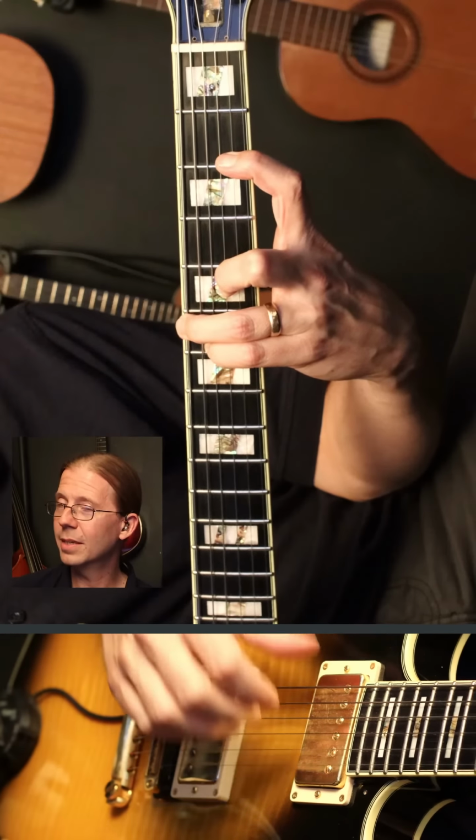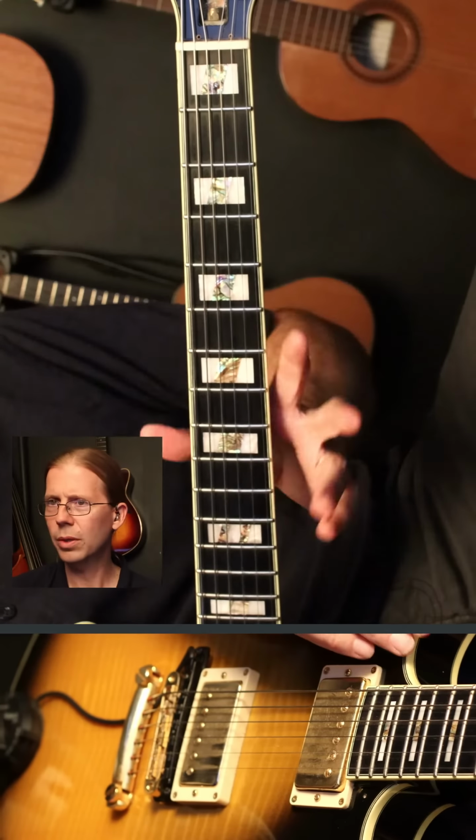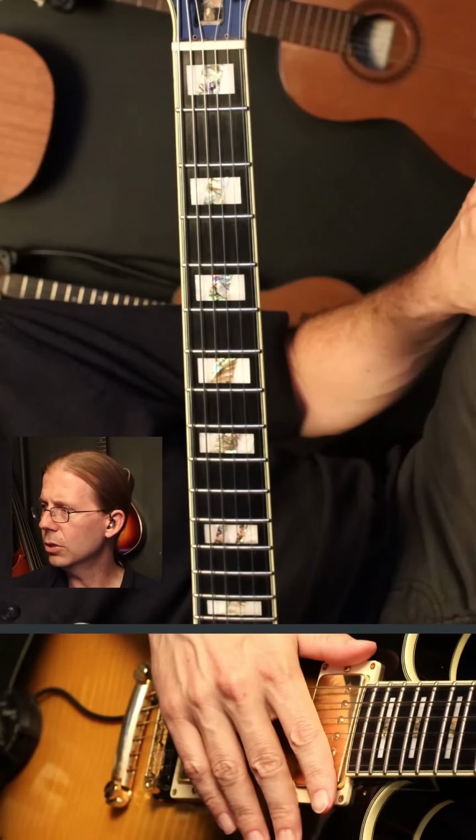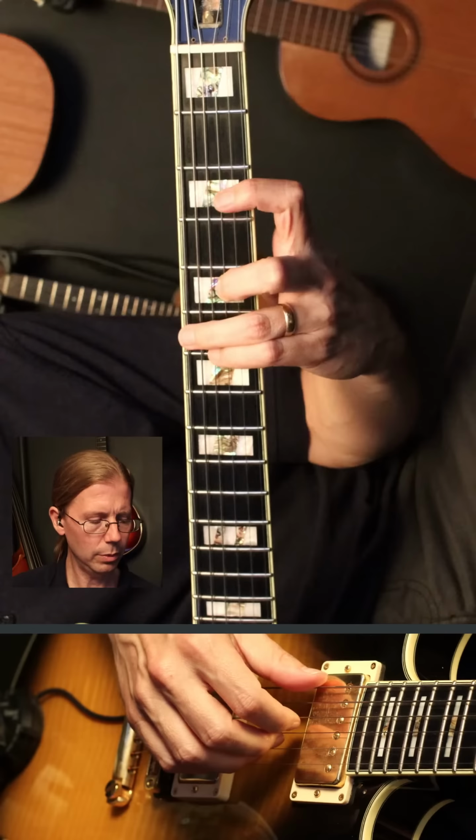So C minor major 9. Those types of voicings are kind of cool, I think, incorporating them into your chord vocabulary. Some of them are a little bit of a stretch, but doable.